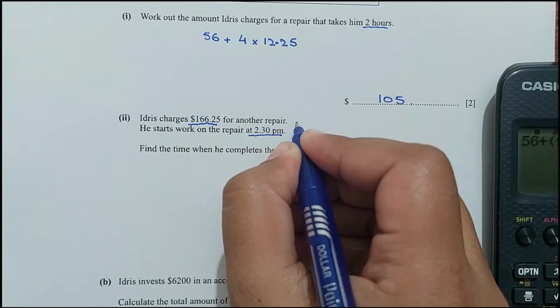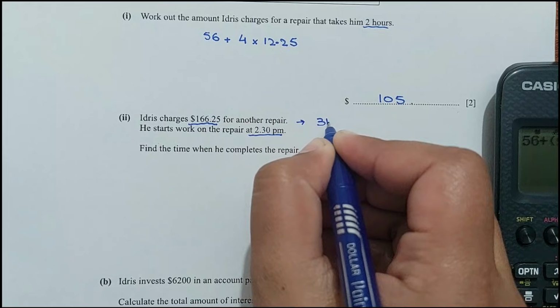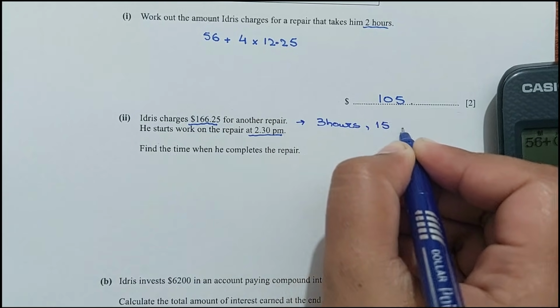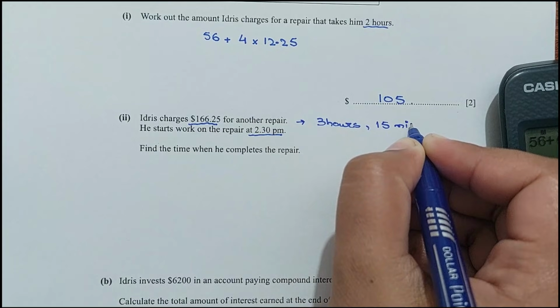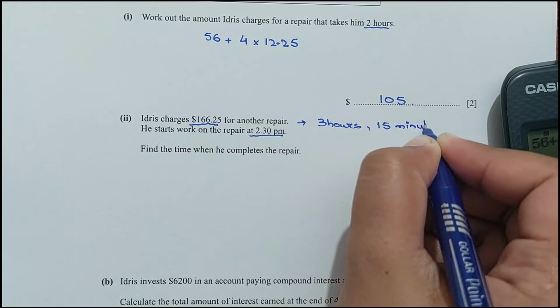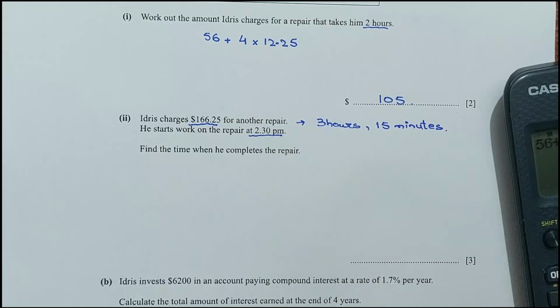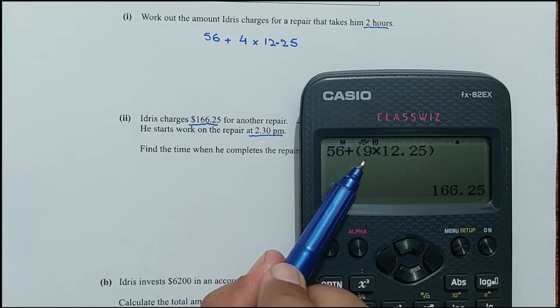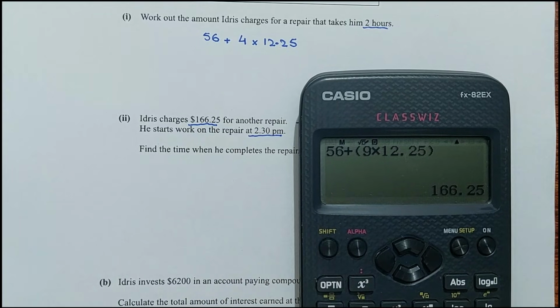He worked 3 hours and 15 minutes and charged $166.25. So 56 is for the first hour and 9 additional 15 minutes times the charge of 12.25.